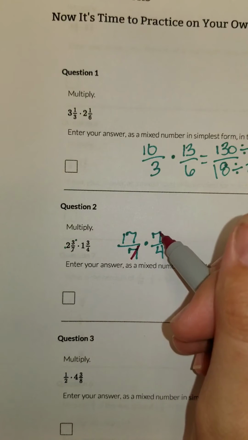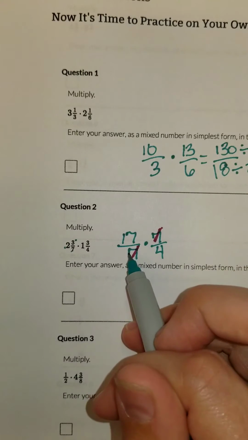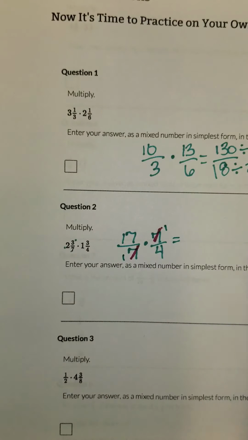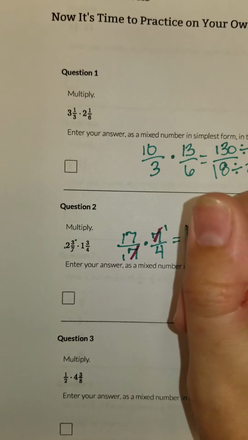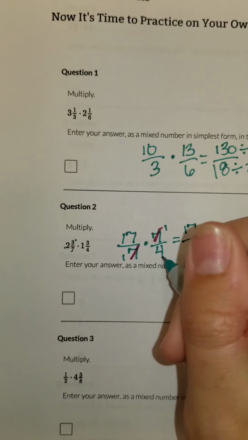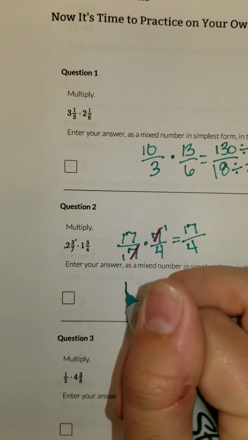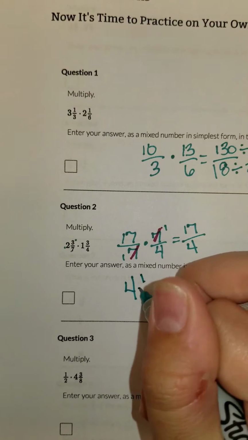And I see a 7 on bottom and a 7 on top that will simplify to 1, 7 divided by 7, when we multiply. So I can actually cancel those out, or divide them out to 1. So now when I multiply across the top, 17 times 1, I get 17. 1 times 4 is 4. So now all I have to do is turn it back into proper form. 4 goes into 17 4 times, because 4 times 4 is 16, with 1 left over.